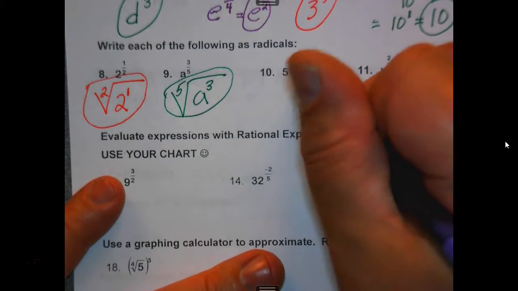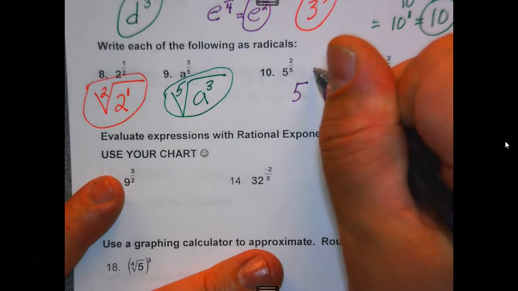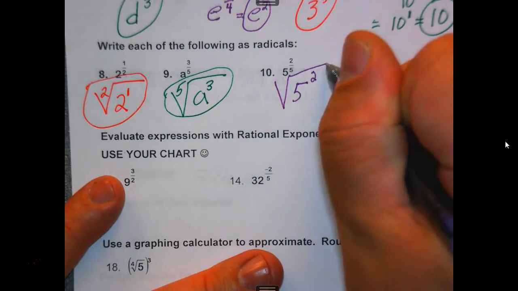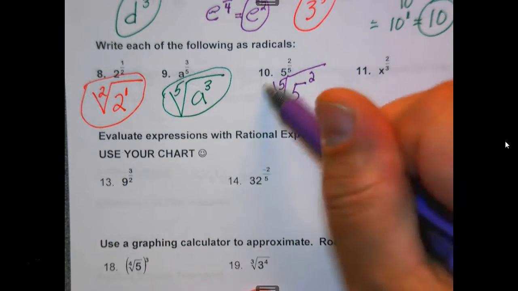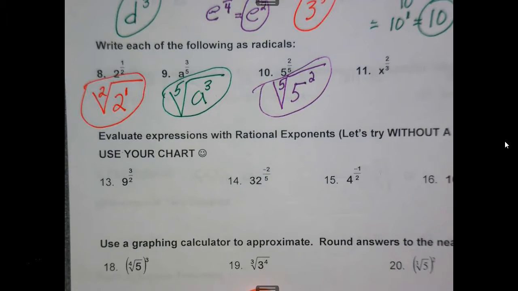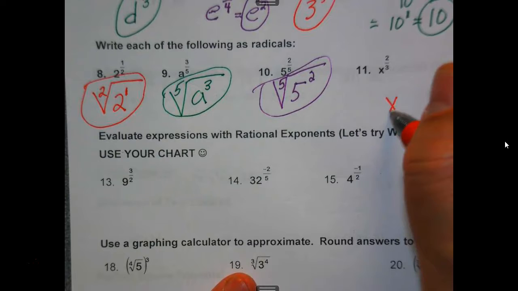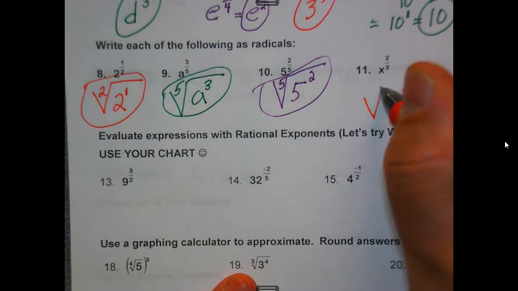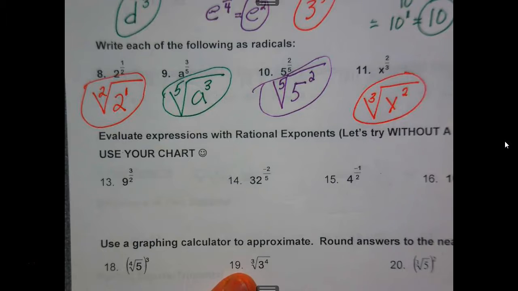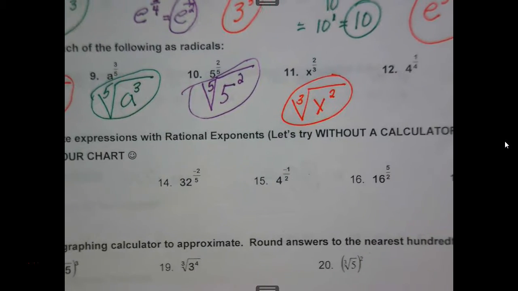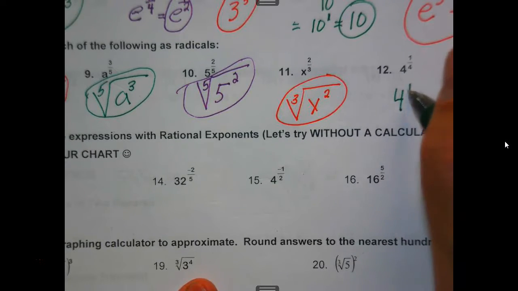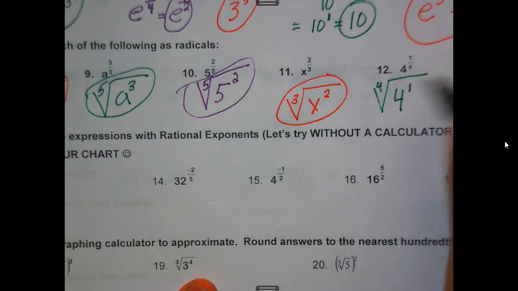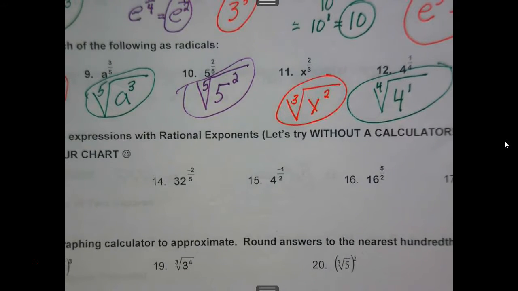Number 10, my base is 5, my exponent is 2, my root is the denominator 5. Number 11, my base is x, my exponent is 2, my root is 3. And number 12, base is 4, exponent 1, my root is 4. ¿Comprendes?